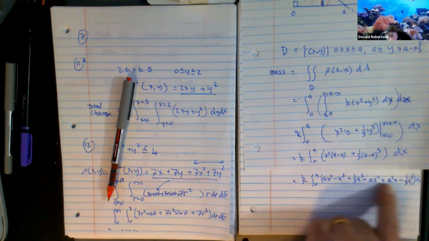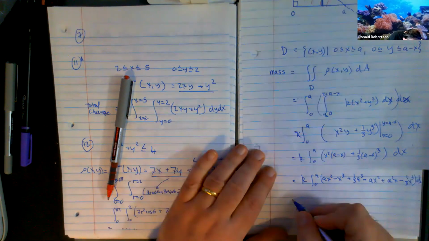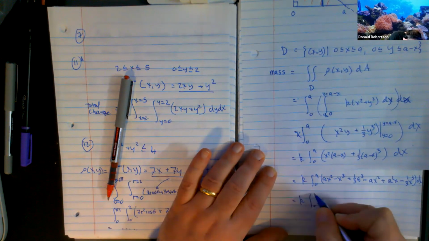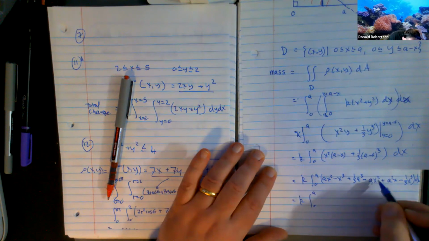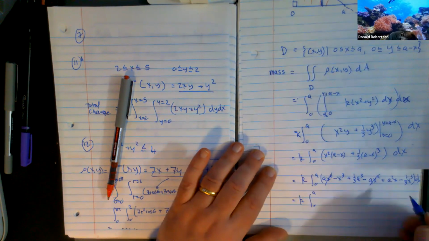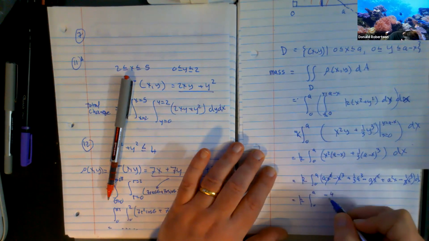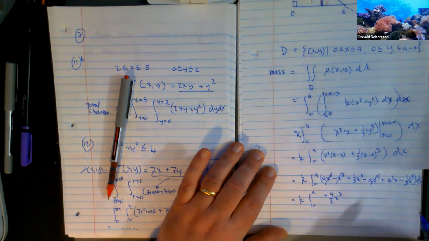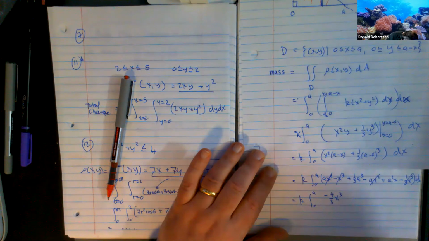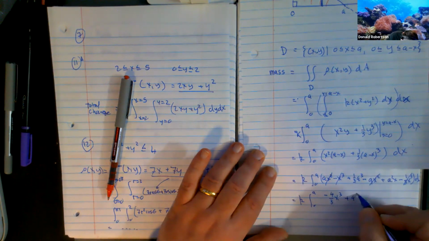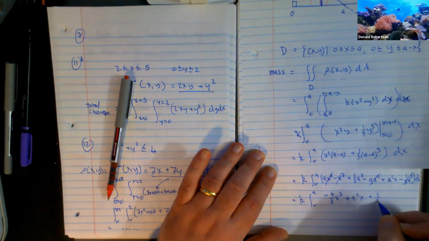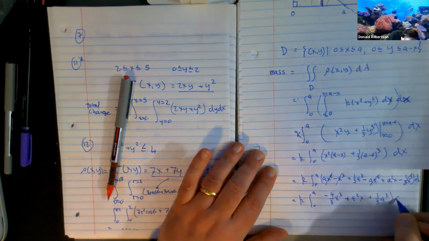And anything I can combine, I would do so. These cancel out, which is something. And this guy gets you negative 4/3 x cubed. And this guy doesn't do anything, so there.